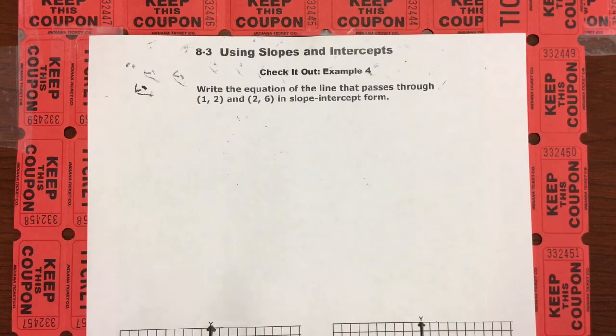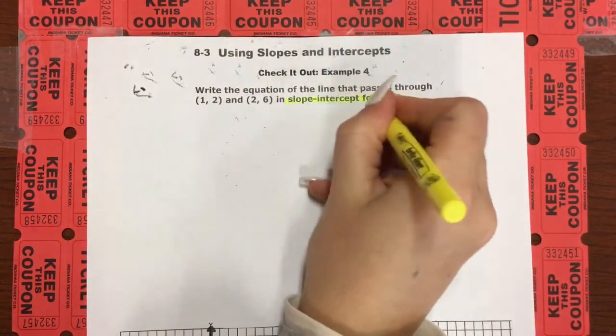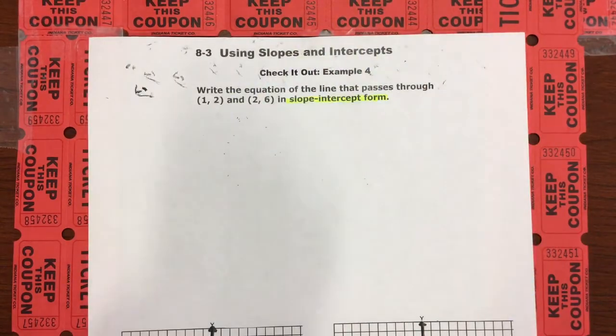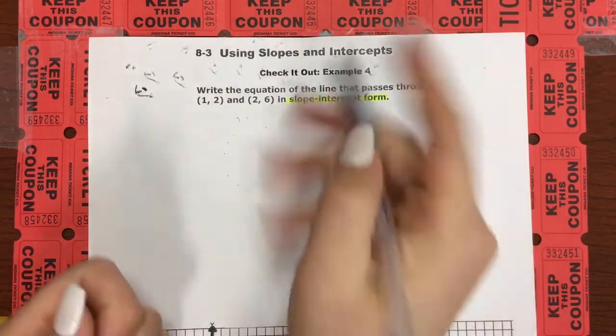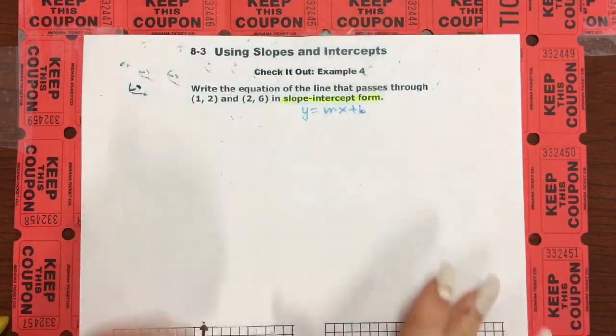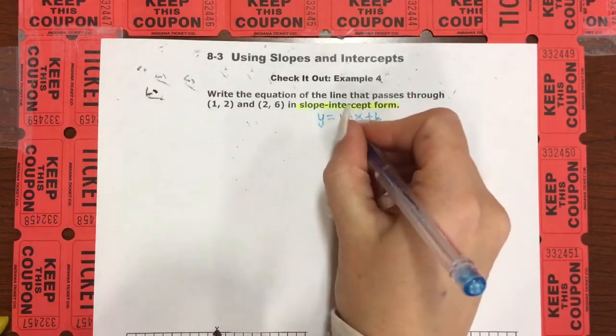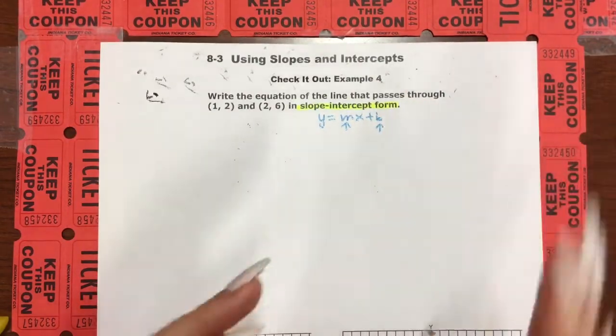All right, we are back. We're going to write the equation of the line that passes through these 2 points in slope-intercept form. That is the key, knowing what slope-intercept form is. Slope-intercept form is y equals mx plus b. We have 2 points, and this problem does not tell us what the slope is or the y-intercept. So we're going to have to figure those out.